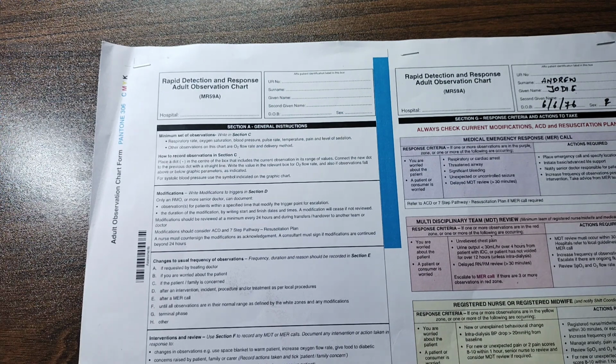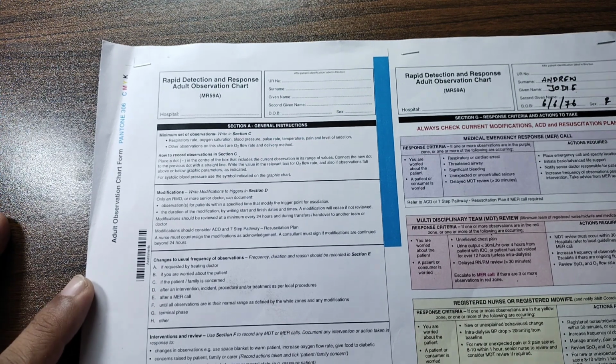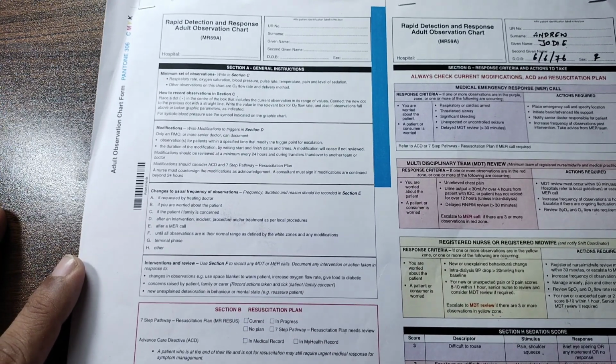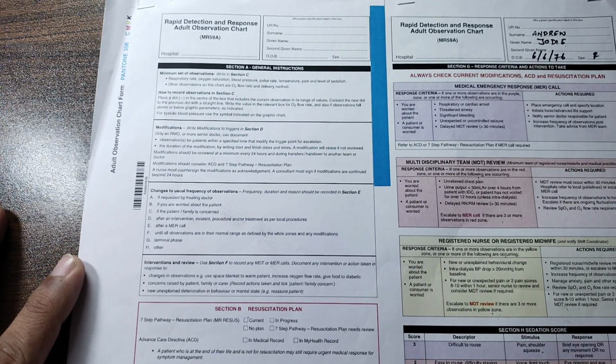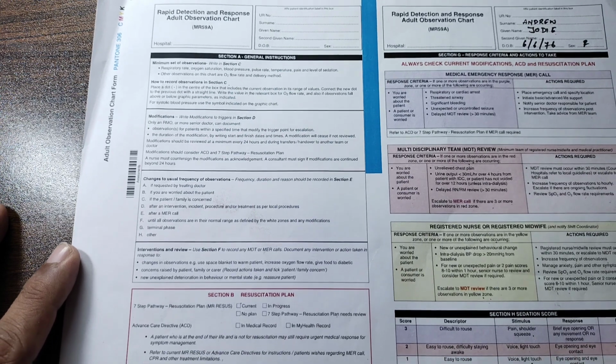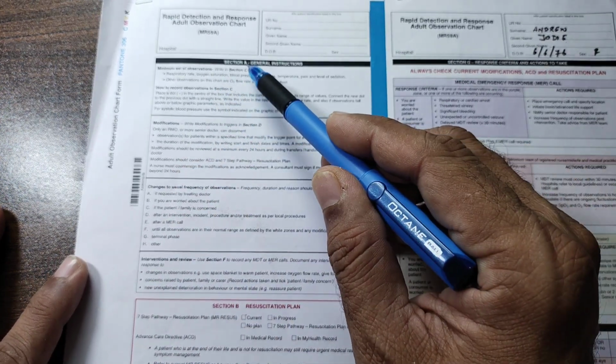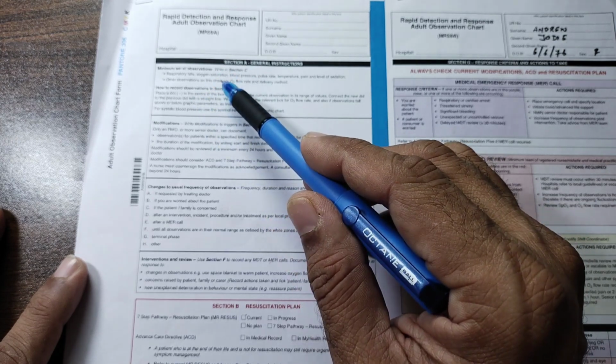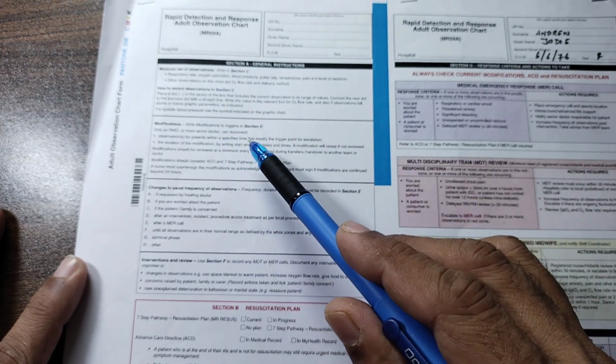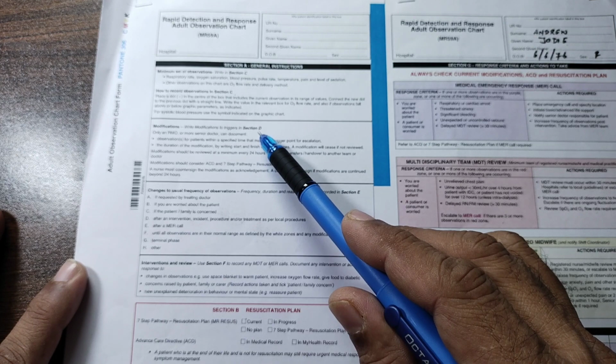The important point you have to keep in mind is that there are two pages. This is the first page, called the Rapid Detection Response Adult Observation Chart, and these are the guidelines over here. Section A has certain guidelines given for you, and then how you have to fill up section D, that's here.